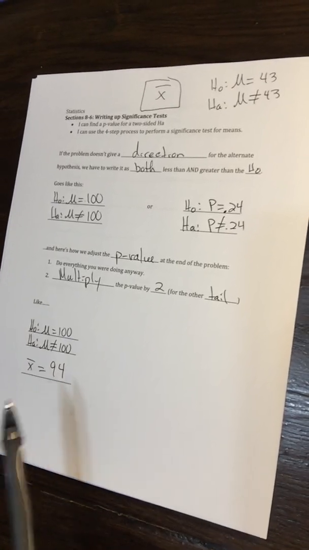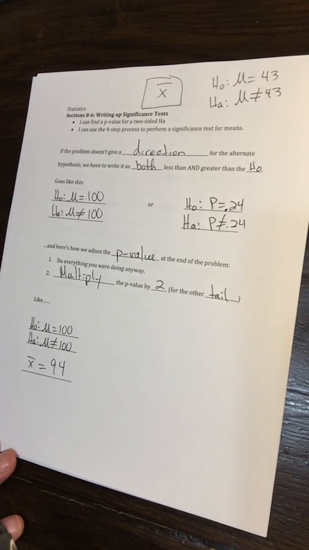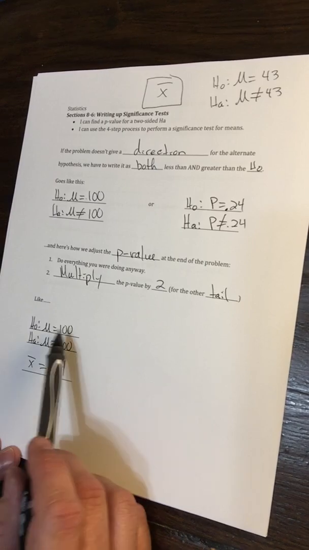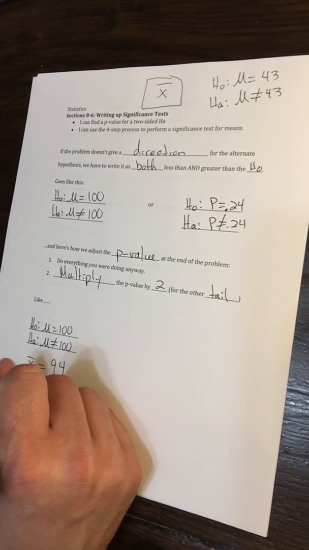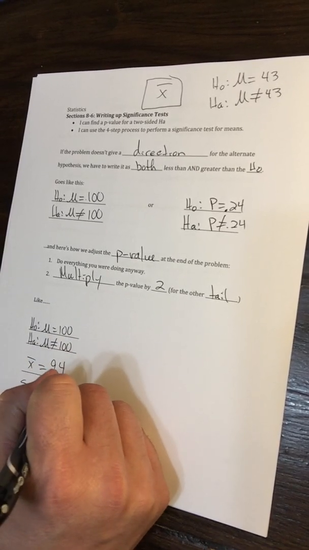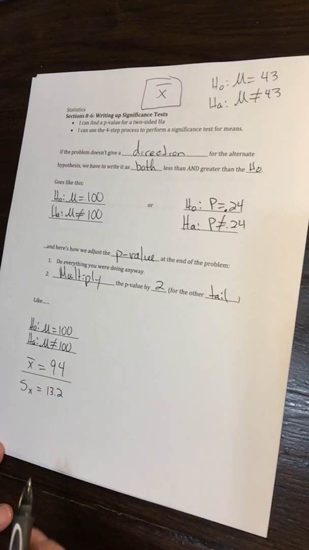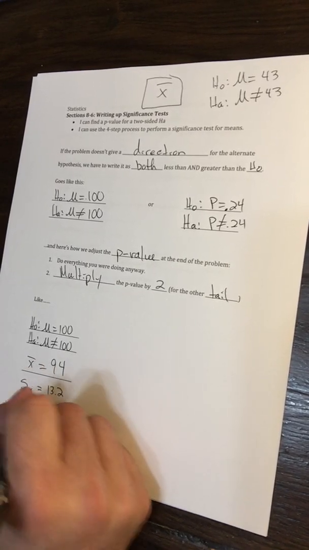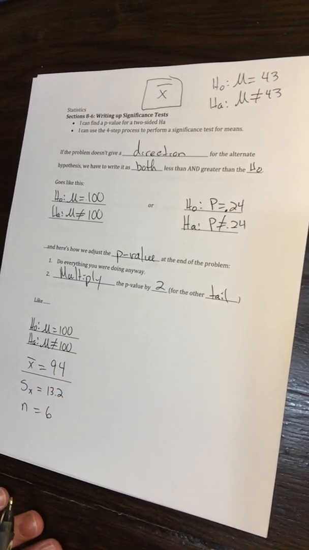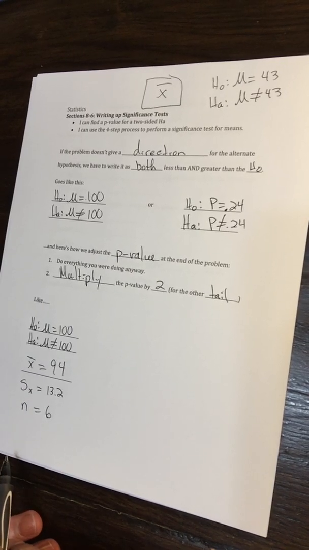But anyway, I take one sample and I get 94. Is that convincing evidence that the mean is not 100? Well, I go with s sub x is equal to 13.2. That's my sample standard deviation. And let's say that my sample was just 6 kids. So I'm just making up numbers here.